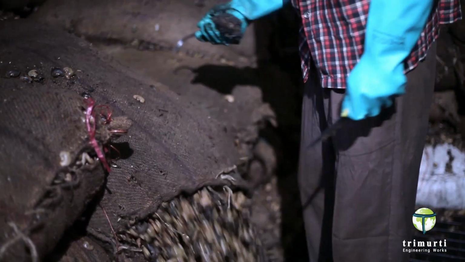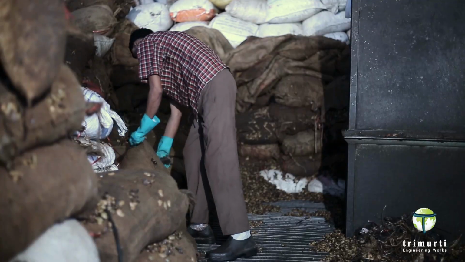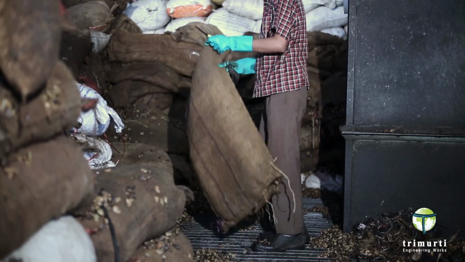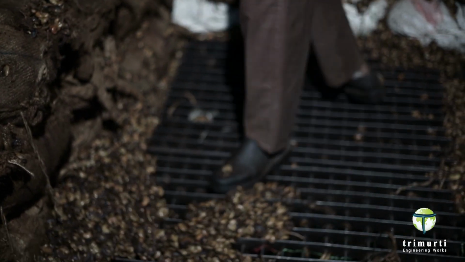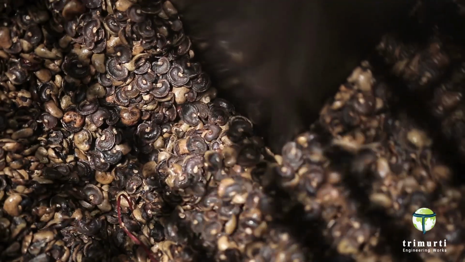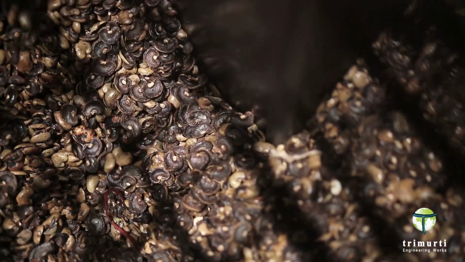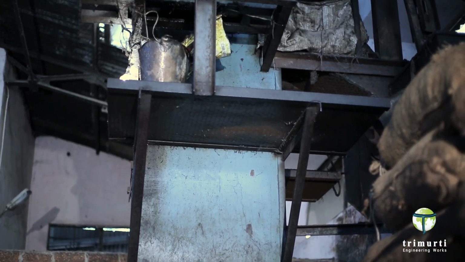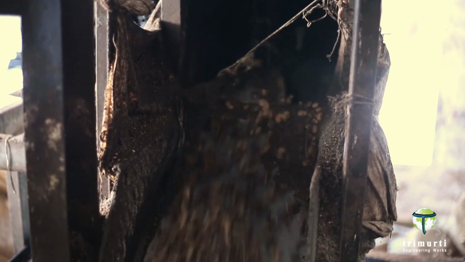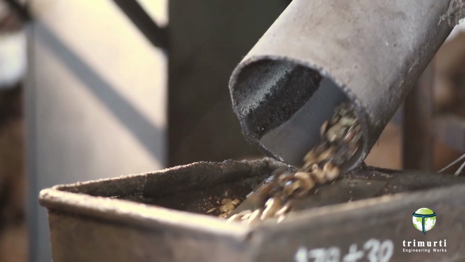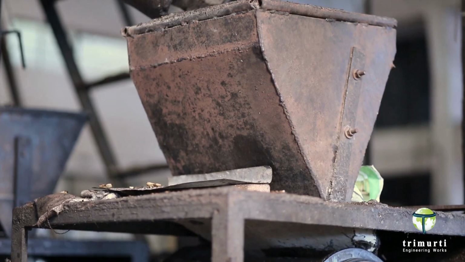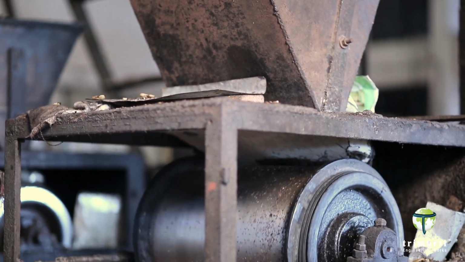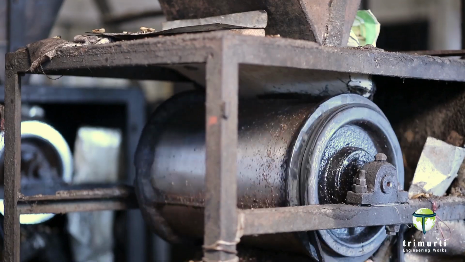The entire process of oil extraction starts with the cashew shells. The shells procured in bags are emptied manually into an underground storage. These shells get raised by the elevator to an overhead hopper, and in turn it delivers the shells to the magnetic drum.